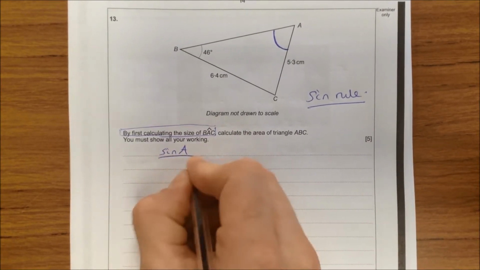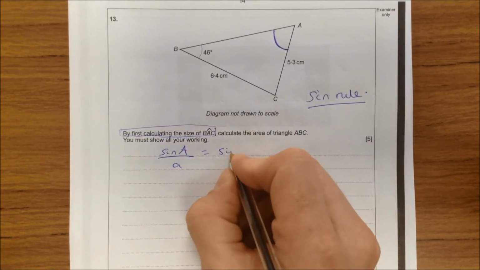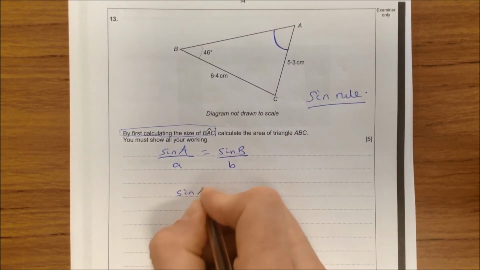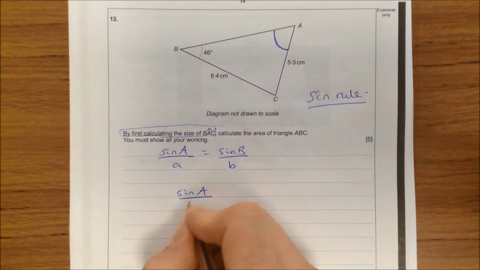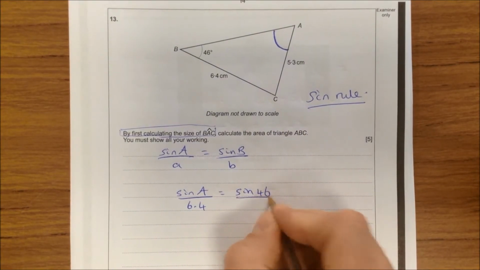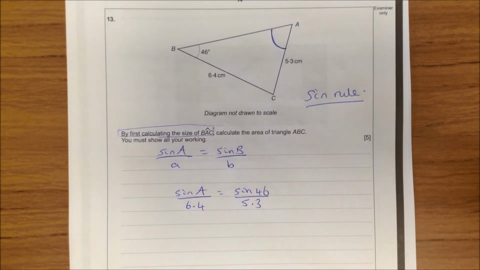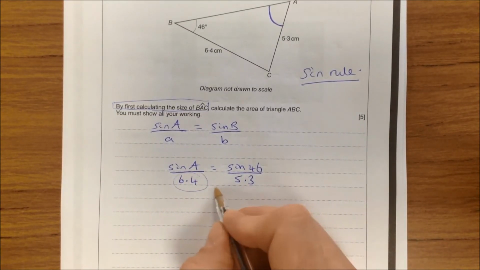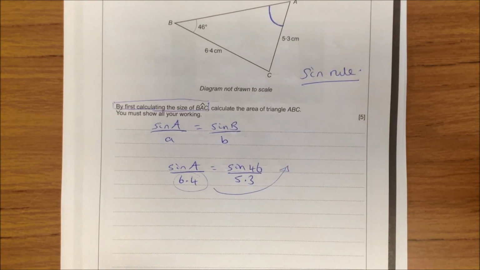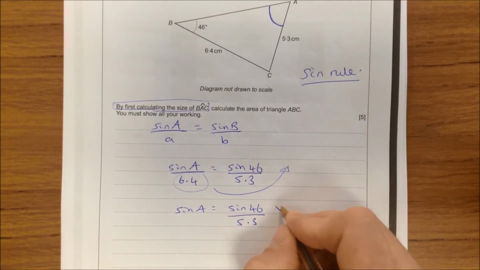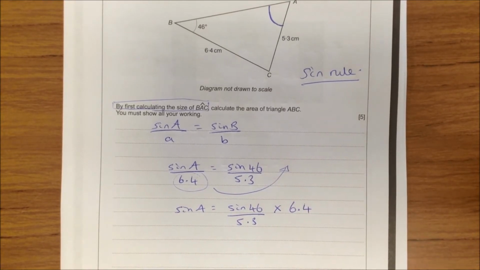So let's just tell the examiner I know what I'm doing, and I'll write sine A over a equals sine B over b. Then I'll do it again with the numbers. So sine of the angle we're looking for over 6.4 equals sine 46 over its opposite side, 5.3. And obviously I'm sure you're aware that this divide by 6.4 goes over here as a times, right? So sine of the angle we want equals sine 46 divided by 5.3 times by 6.4.